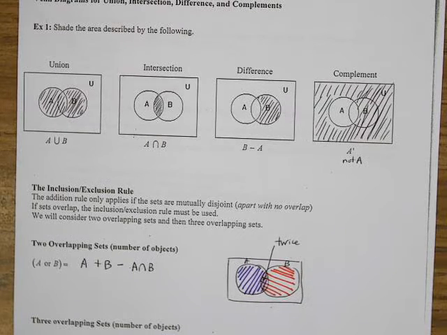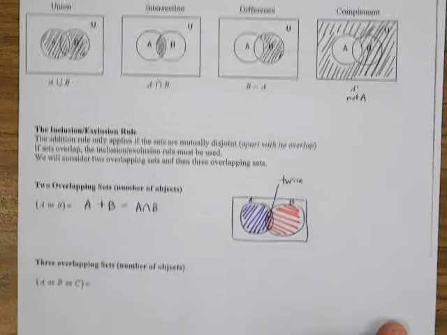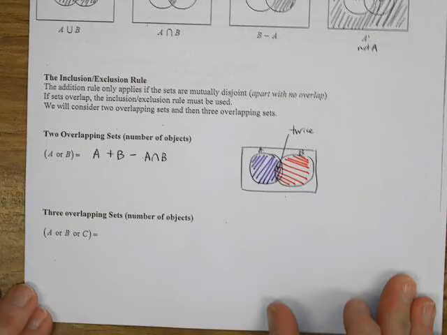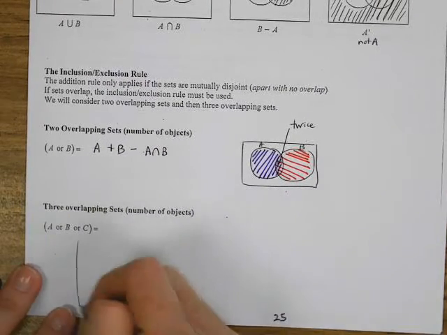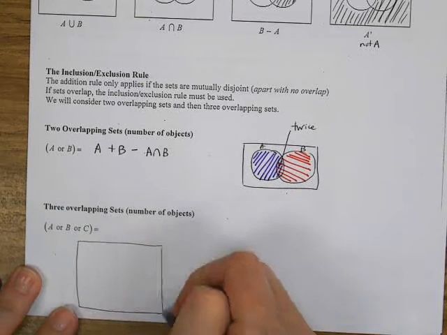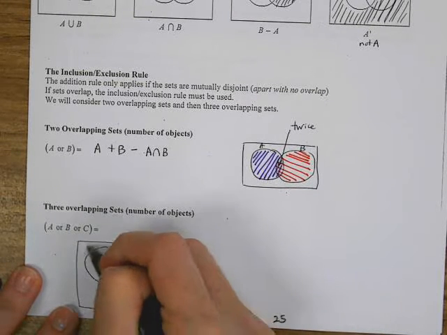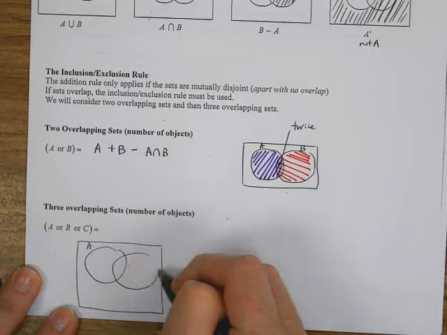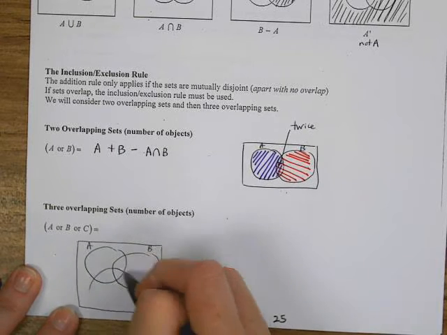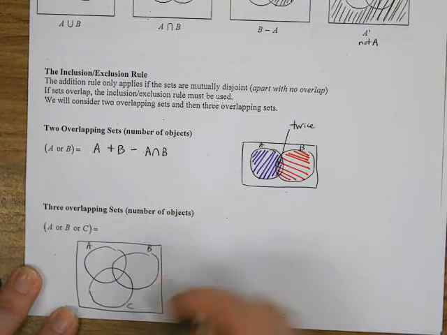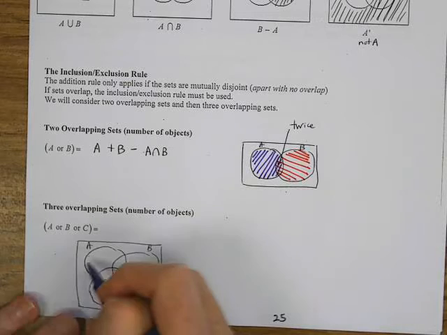It gets a little more complicated when we talk about 3 sets. So let's go down here and let's try to draw the same picture to show you how this works. So let's make this set A, this set B, and this set C. So let's stick with the same colors here.